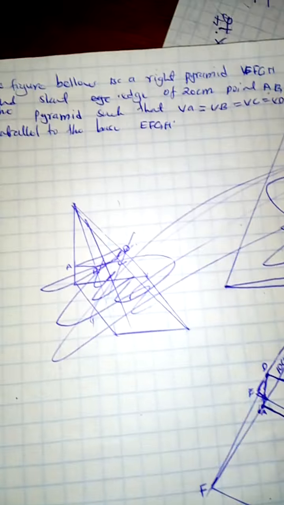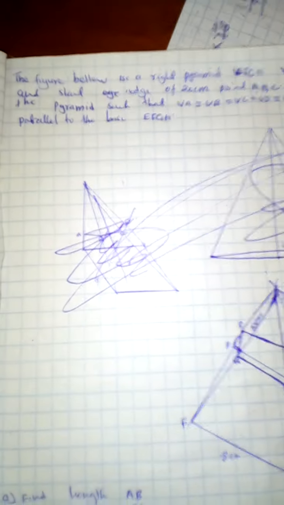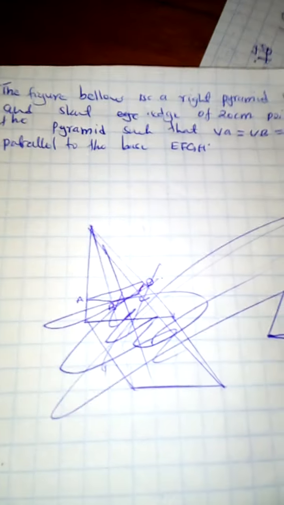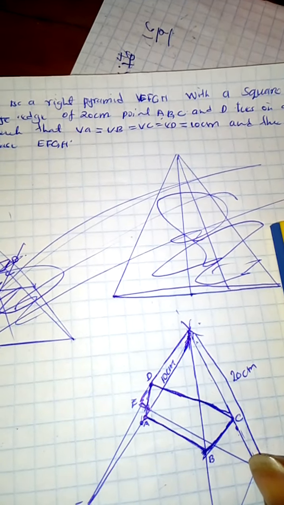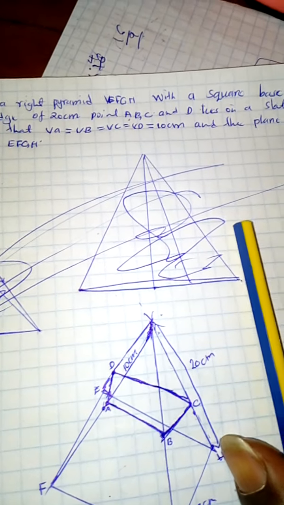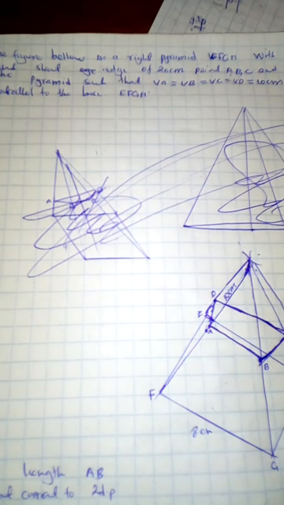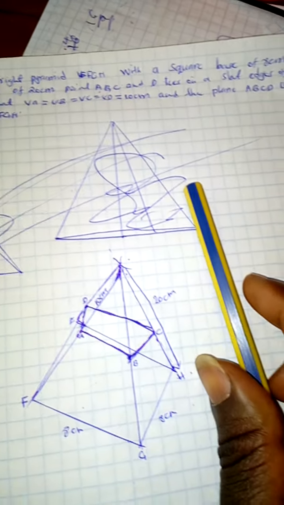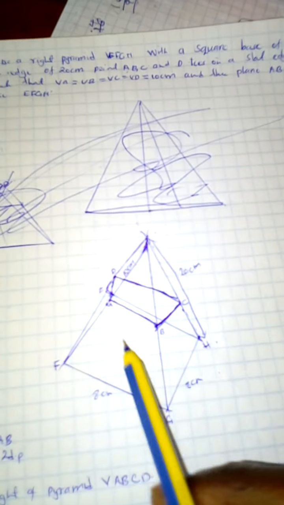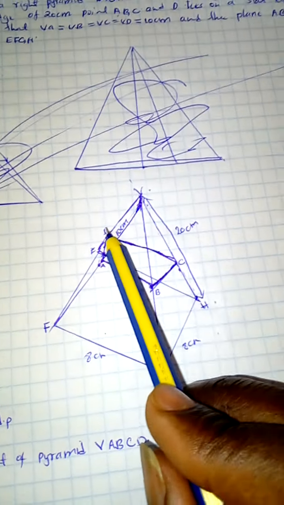Our discussion today is on a right pyramid, and this is the question. We are told that the figure below is a right pyramid VFGH with a square base of 8 centimeters and slant edge of 20 centimeters. Points A, B, C, and D lie on the slant edge.